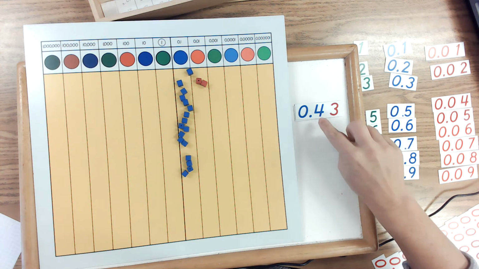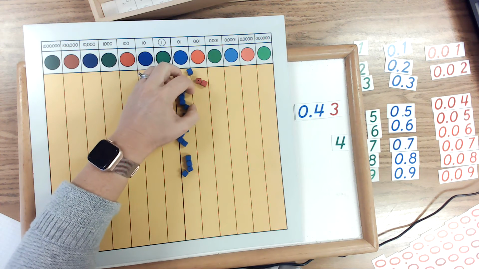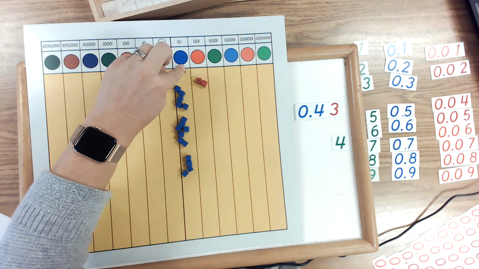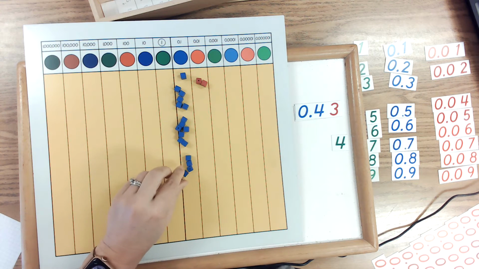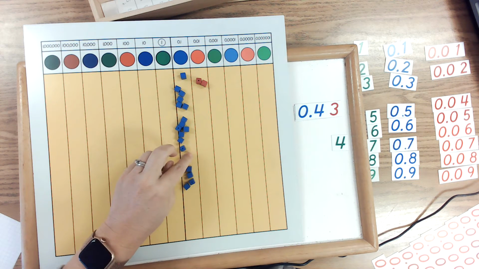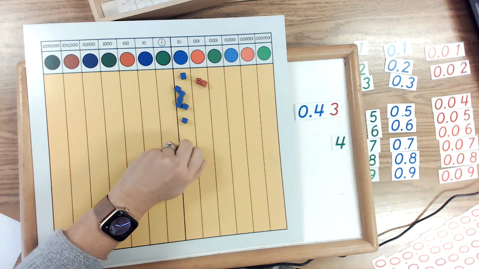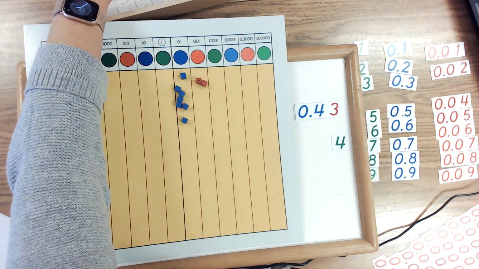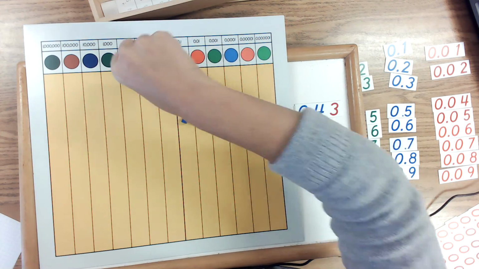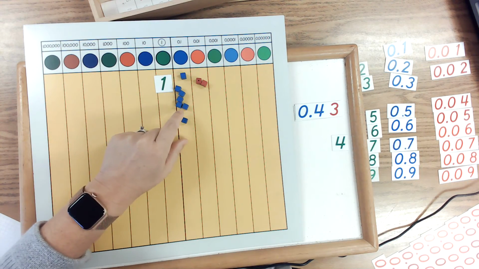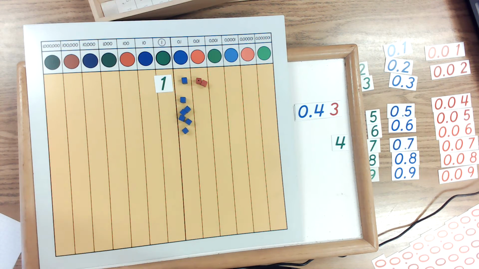So now 4 times 4. Now I happen to know my times tables. I know that 4 times 4 is 16, plus 1 more would be 17. But let's count these up to check. 1, 2, 3, 4, 5, 6, 7, 8, 9, 10. I'll trade that in for a unit. I'll just put this here. 1, 2, 3, 4, 5, 6, 7. So that would be 17.